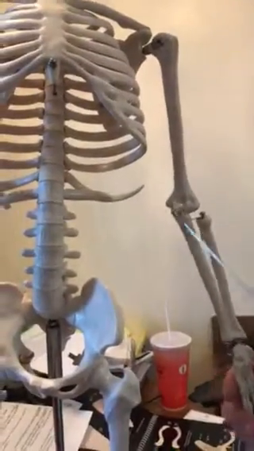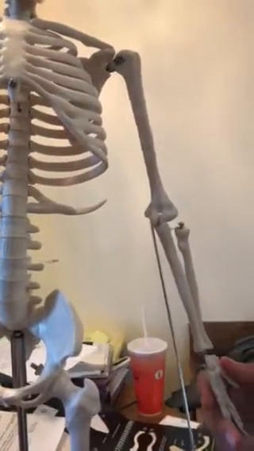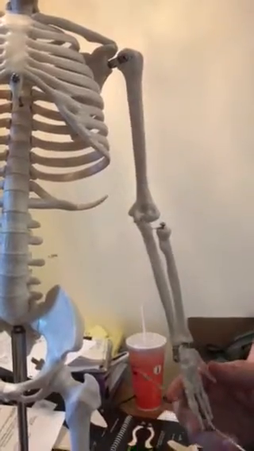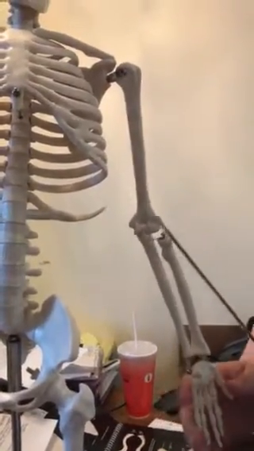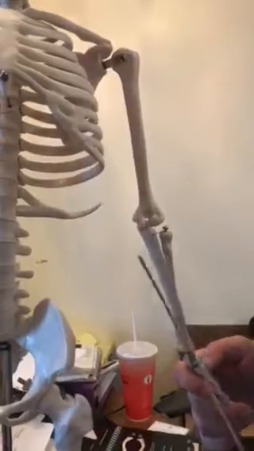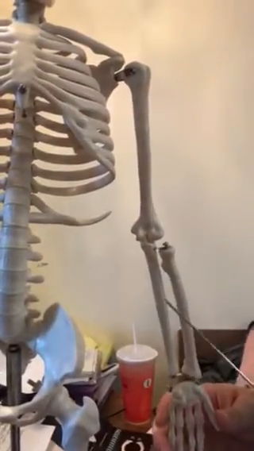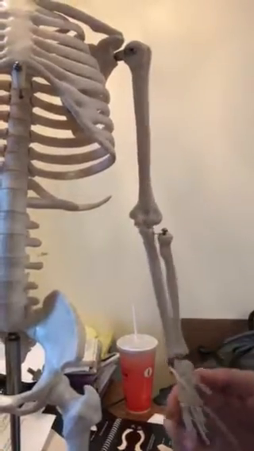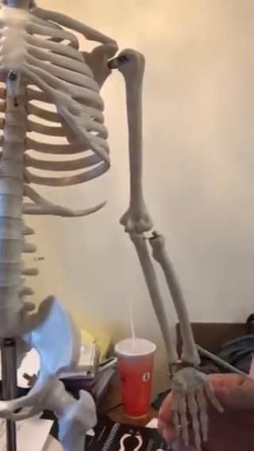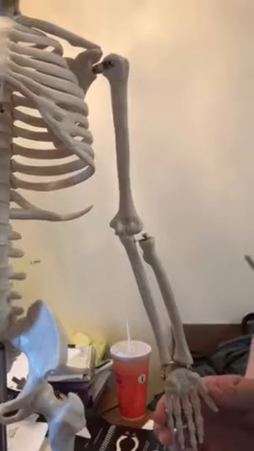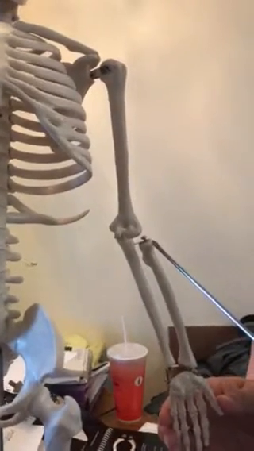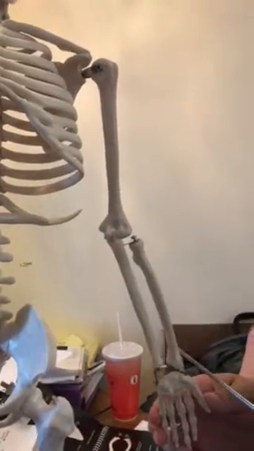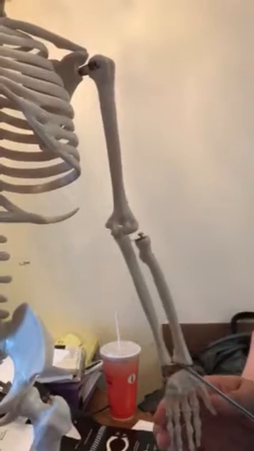The ulna is here. The olecranon is here. The coronoid process is here. The styloid process is here. The radius is here. The head of the radius is here. The radial tuberosity is here. The styloid process is here.